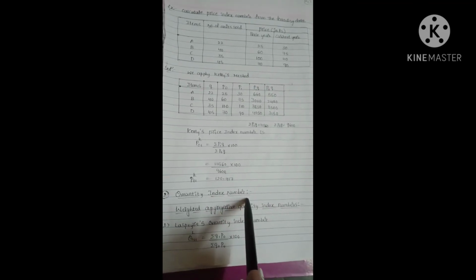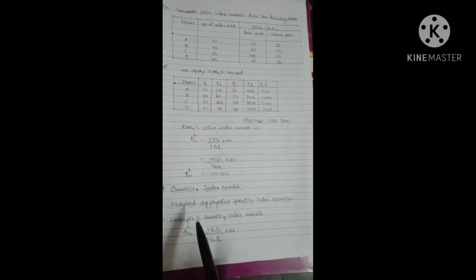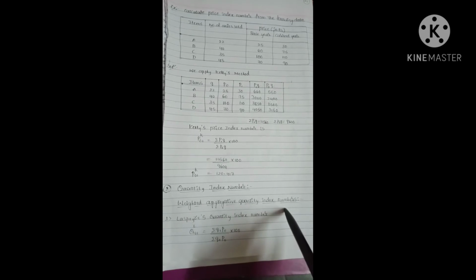Next, move on to the second method. The first method is price index number. The second method is quantity index number. All 6 types we have to calculate in the price index number, and all 6 types we have to calculate in the quantity index number. Here, weighted aggregative quantity index number. In weighted aggregative price index number also 6 methods are there: Laspeyres's price index number, Paasche's price index number, Marshall-Edgeworth price index number, Dorbish-Bowley's price index number, Fisher's price index number. Here also the same 6 methods are there, but here we take quantity.